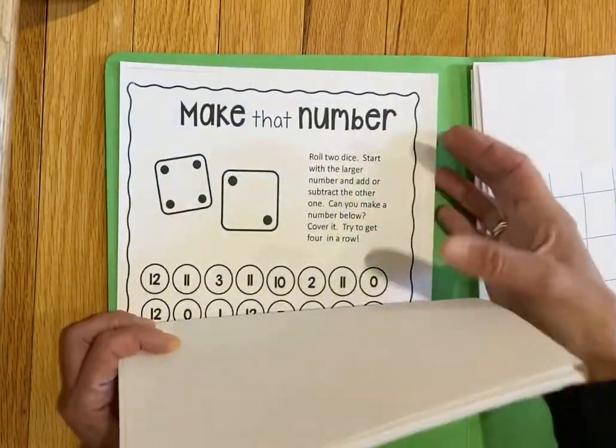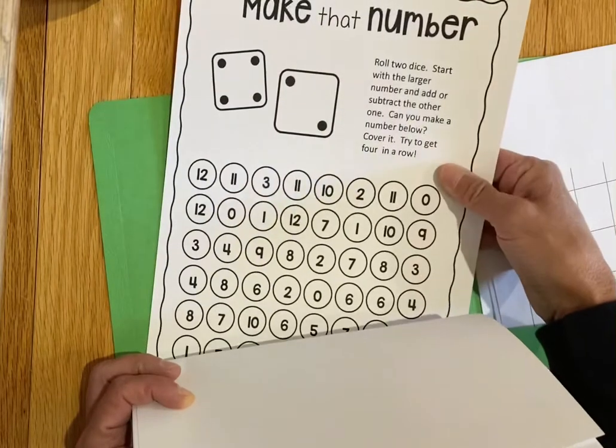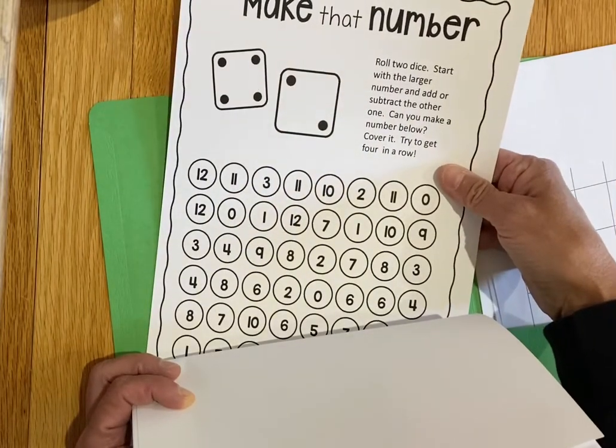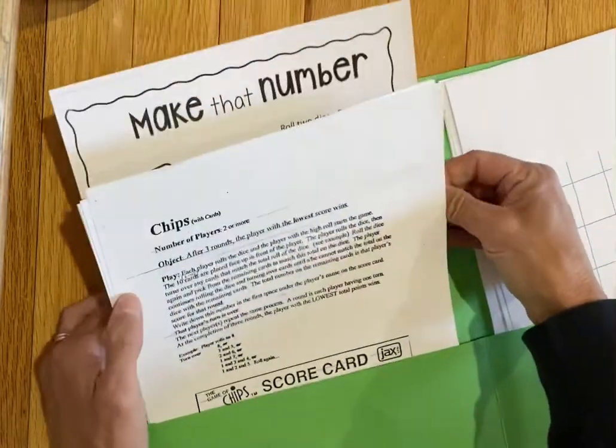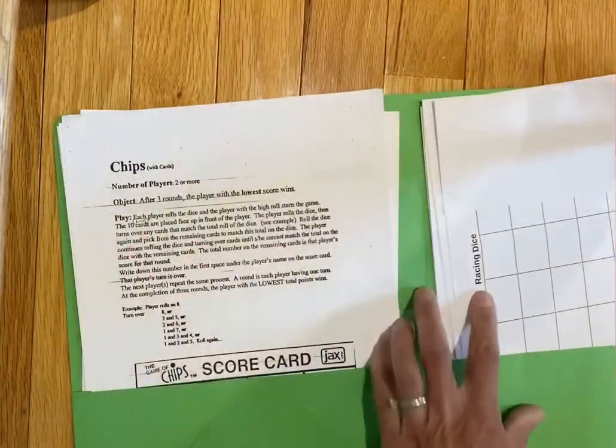And then you have make a number, where you roll the dice and you start with a big number and subtract the little one. And then you put a marker on your answer and you try to get 4 in a row. You might still have racing dice.